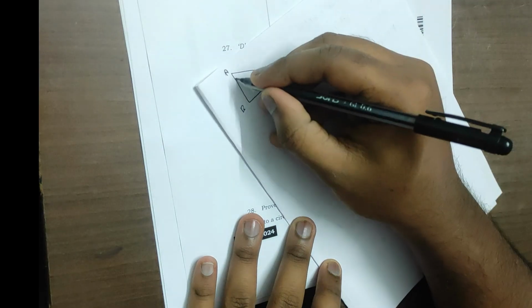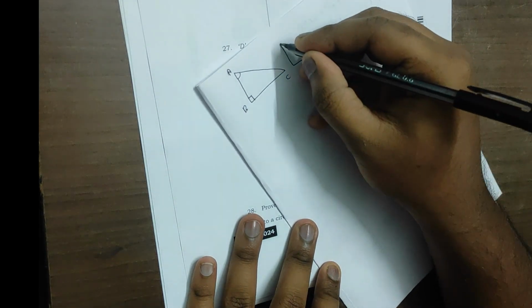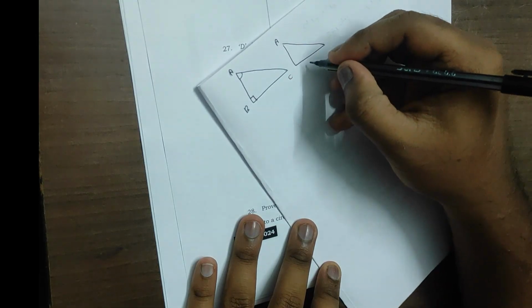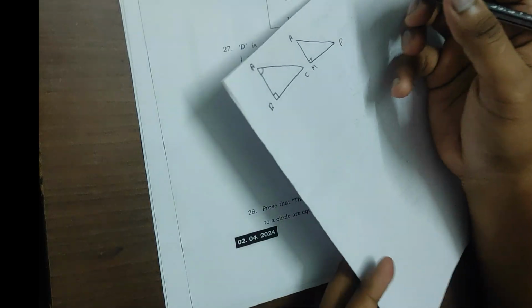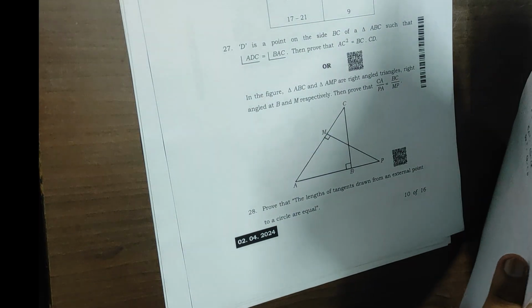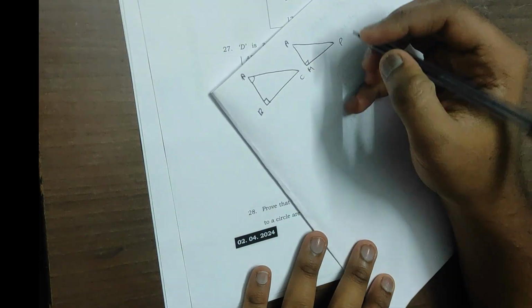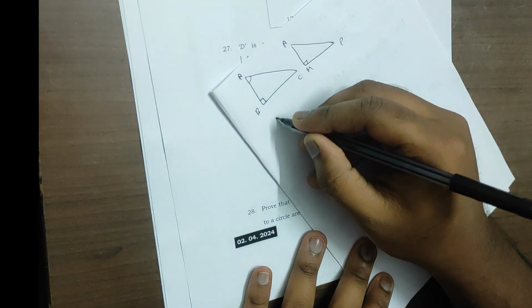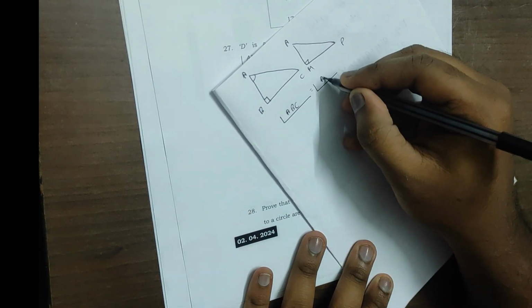ABC, this angle is a right angle, and triangle AMP, right angled at M. Now we already know that they are given, they are right angled, so angle ABC is equal to angle AMP.